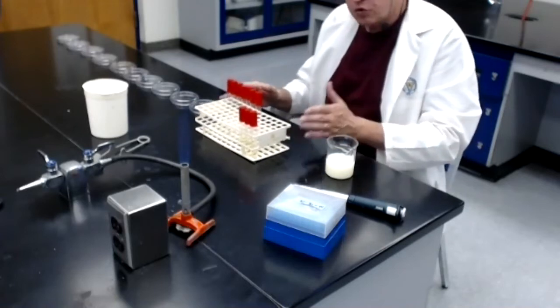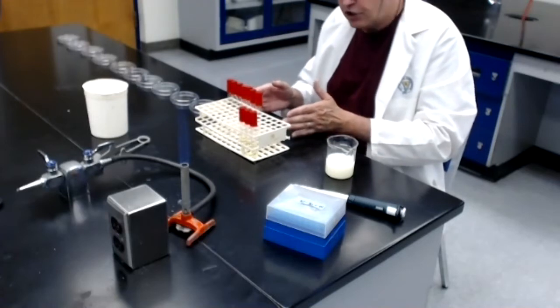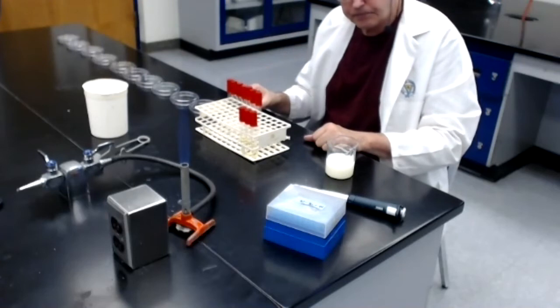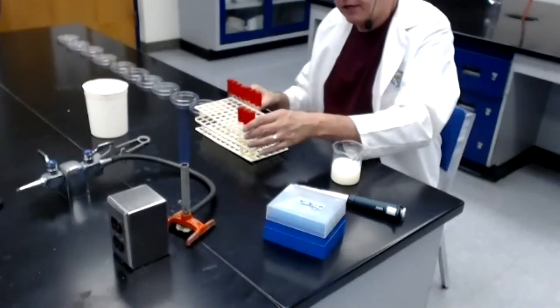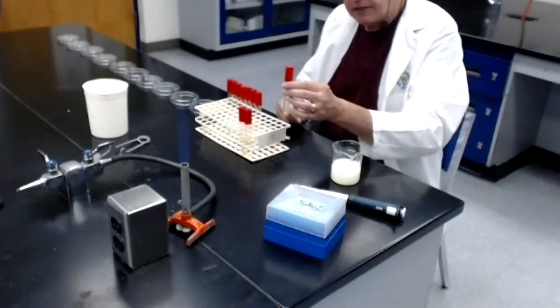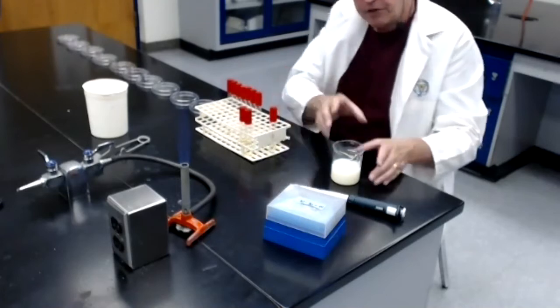To make the dilutions, we are using 10 different tubes, each containing 9 mils of sterile distilled water. What I did was I took 1 mil of the milk and I put it into tube number 1. I mixed, and at that point, tube number 1 represented a 1/10 dilution of the milk. I put the milk aside.